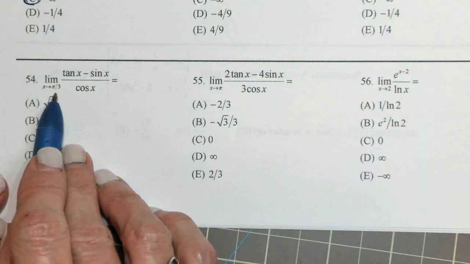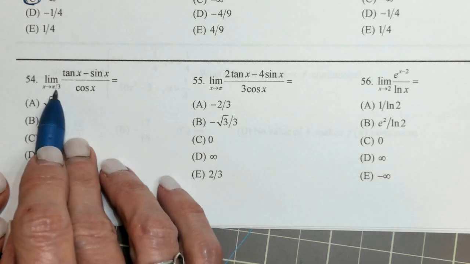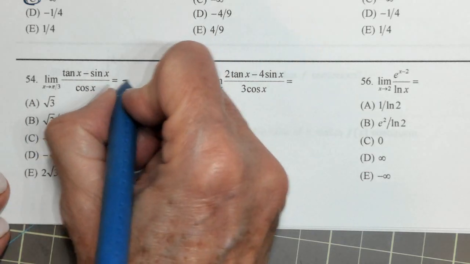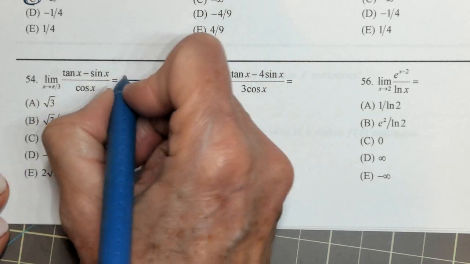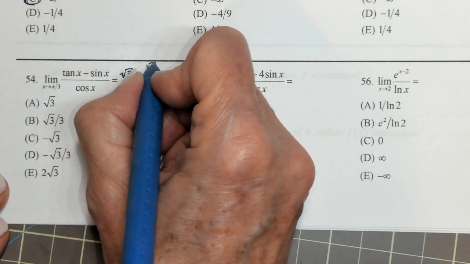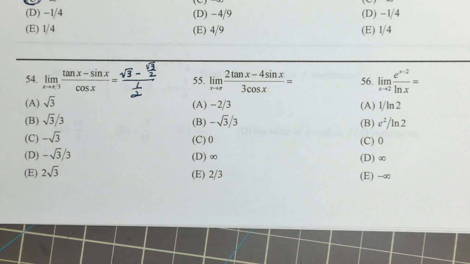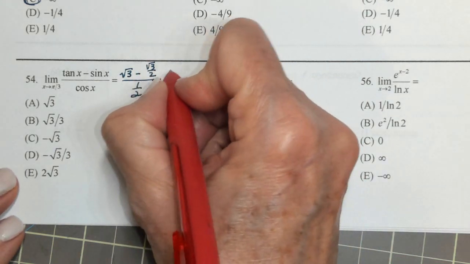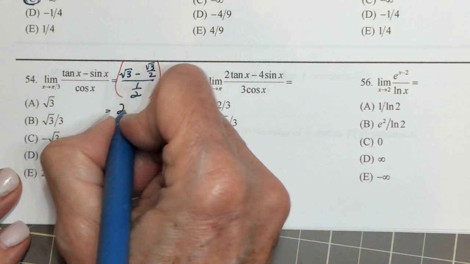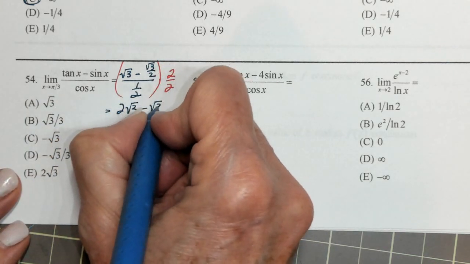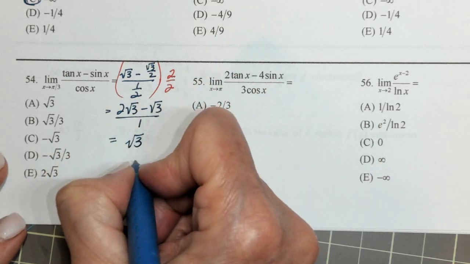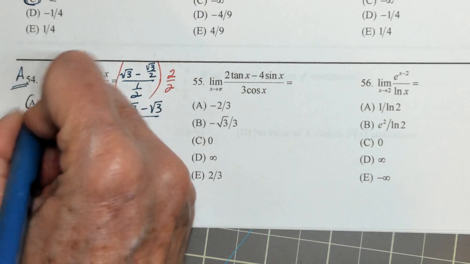Okay, x is going to pi over 3. Cosine of pi over 3 is not 0, so this is going to just give us a number. Cosine of pi over 3 is a half. Tangent of pi over 3 is square root 3. Sine of pi over 3 is square root of 3 over 2. I'm going to have to reduce this out. I'm going to multiply top and bottom by 2. So I get 2 square root 3 minus square root 3 over 1, which is 1 square root 3. A.